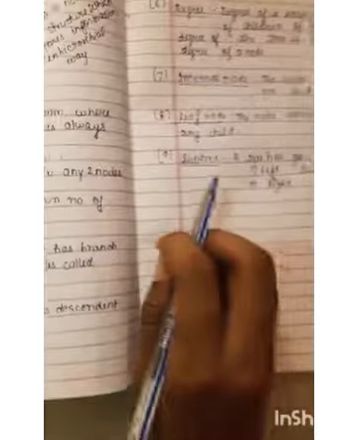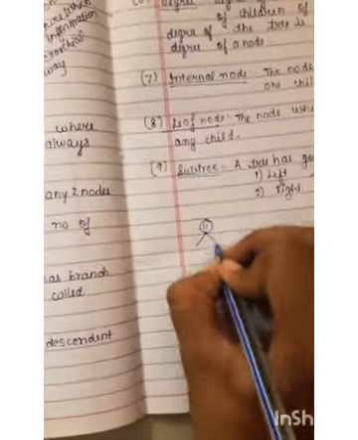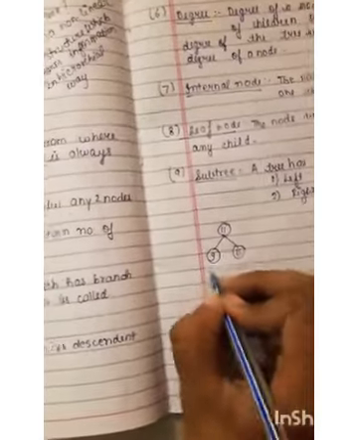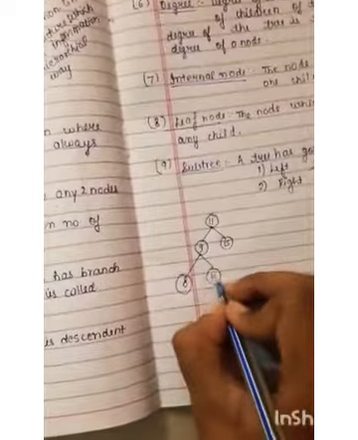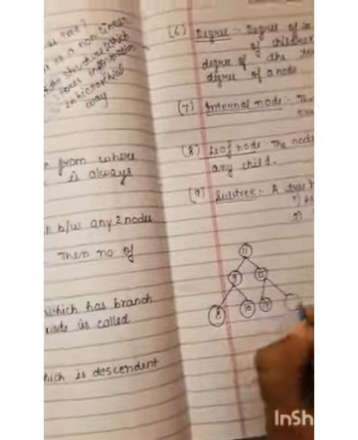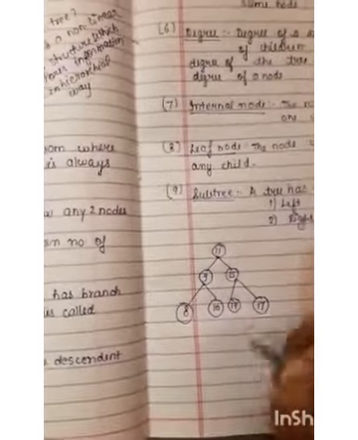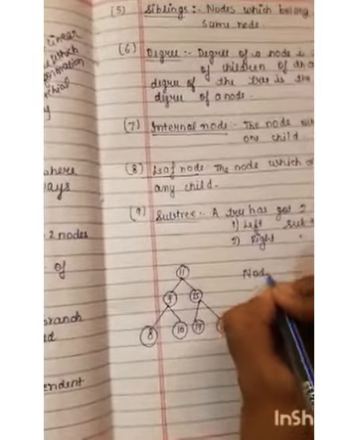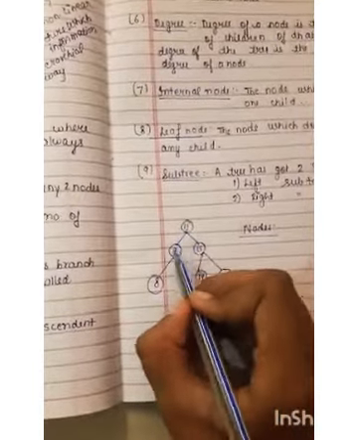For example, if I draw a tree like this, can you tell me which node is the root node? Okay, first of all tell me how many nodes are here. Nodes will be anything which is written inside a circle.